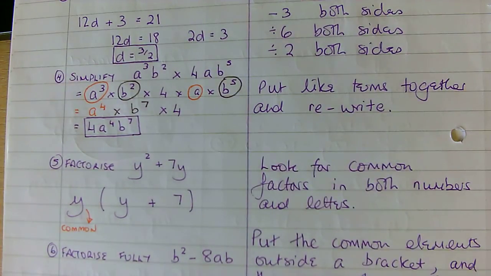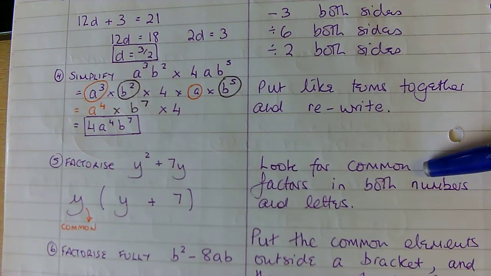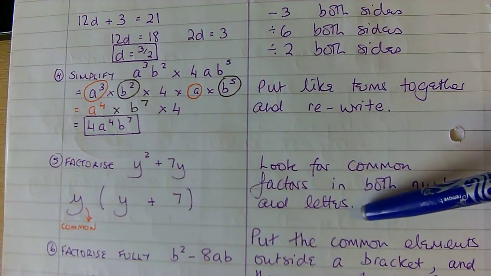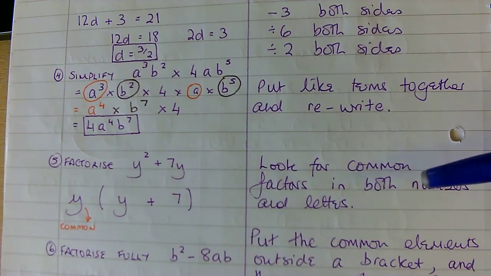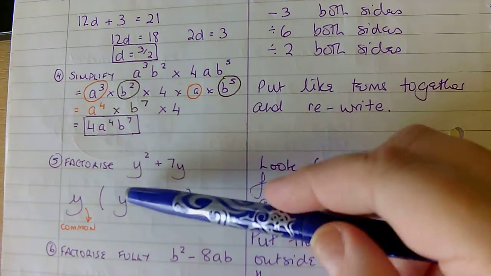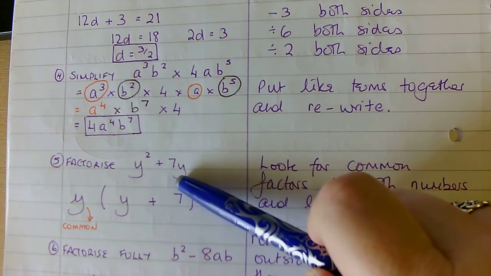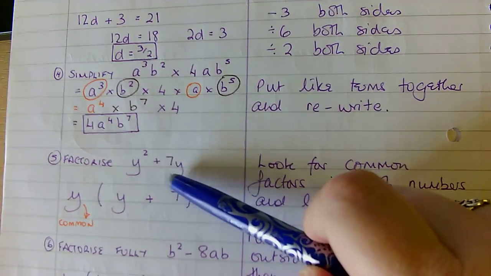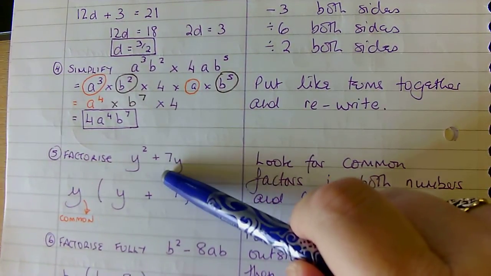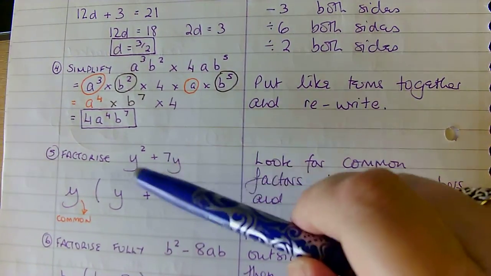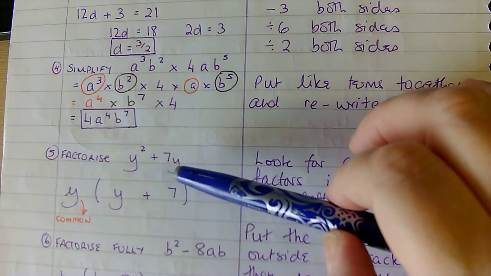Right, number 5, let's have a look at that. Factorise. Now factorise is the opposite of expand, and when we factorise things, we are looking for common factors in both numbers and letters, if they exist. If they don't, then we can't find them. In this case, we've got y happening in both terms, but the numbers 1 and 7, there's no relationship between those, so there's no common numbers here.